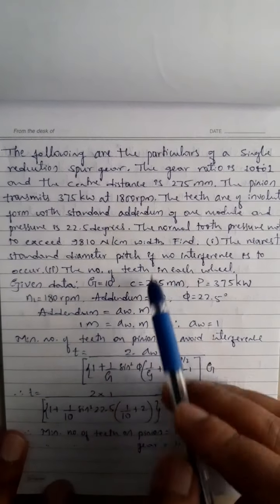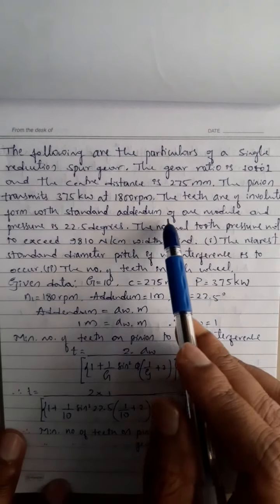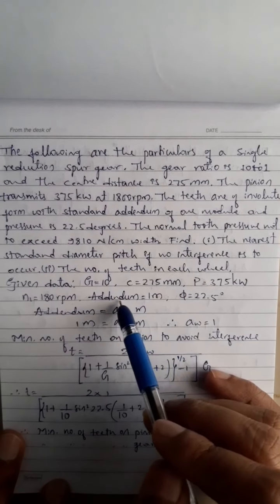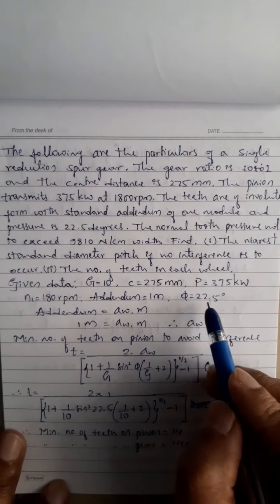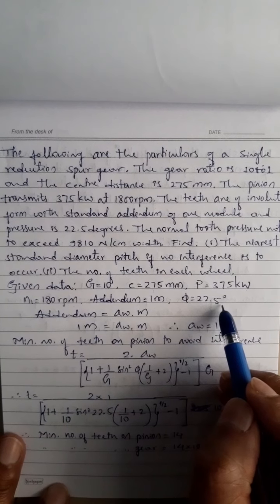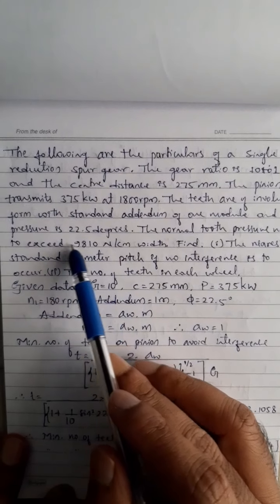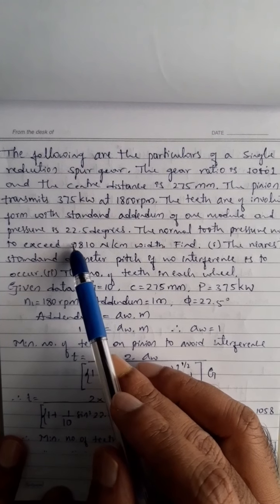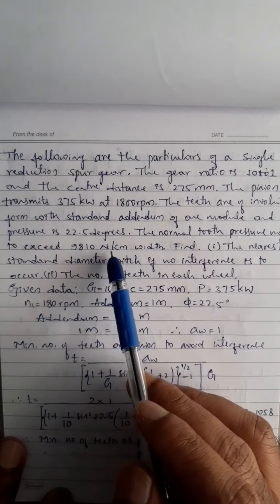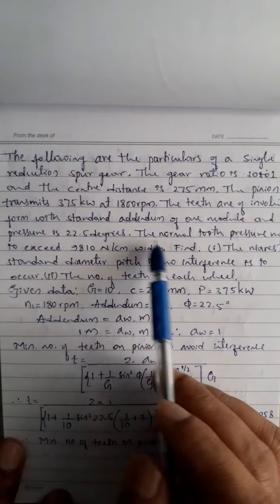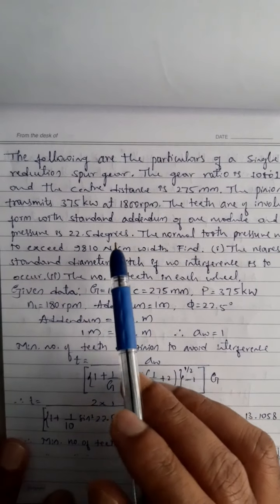The standard addendum is one module they have given, so addendum is equal to one module. Pressure angle is given as 22.5 degrees, and we'll see whether this data, that is the normal pressure not to exceed 9810 Newton per centimeter width, is going to help us or not. We'll check this one.